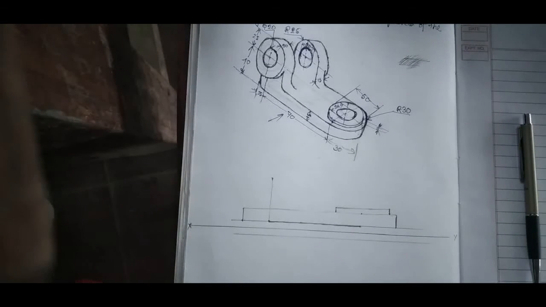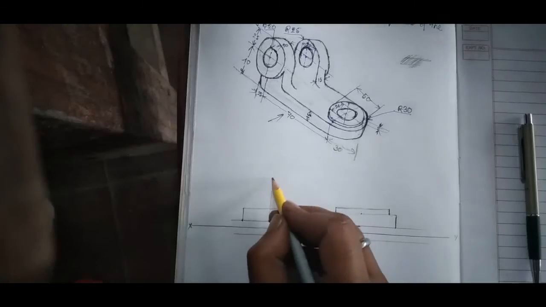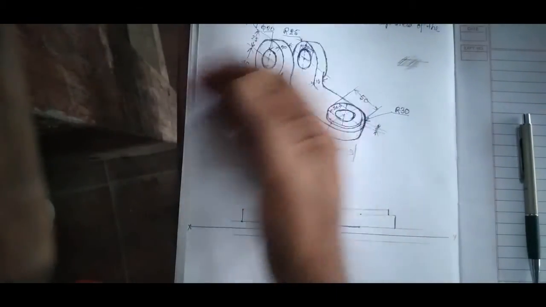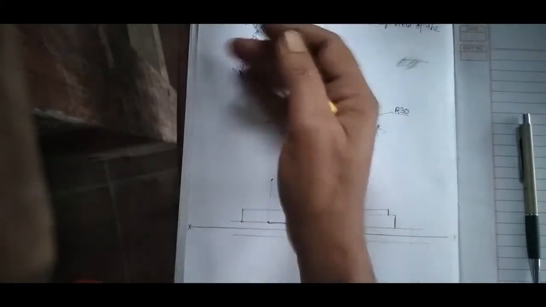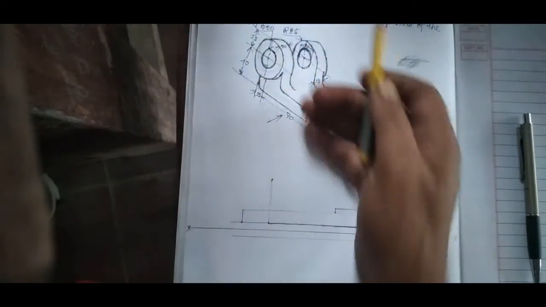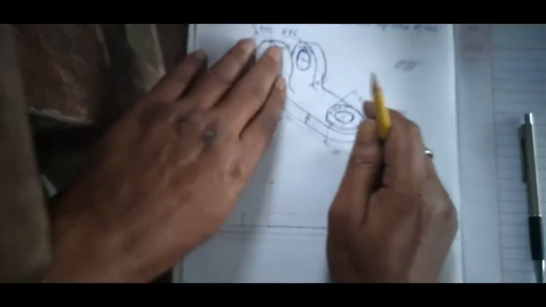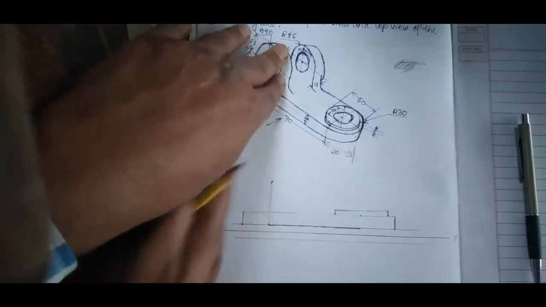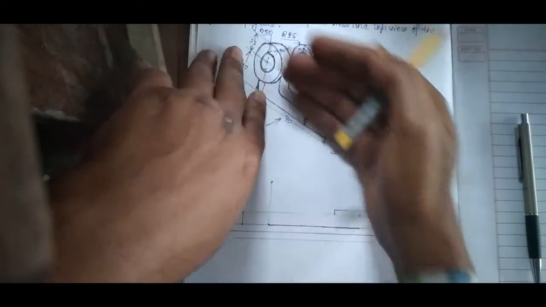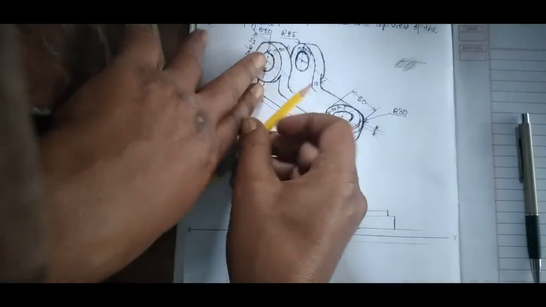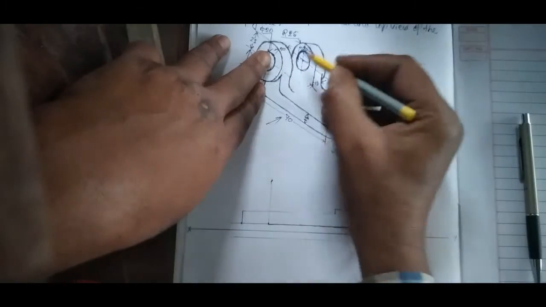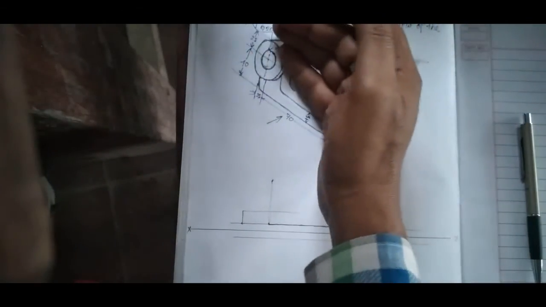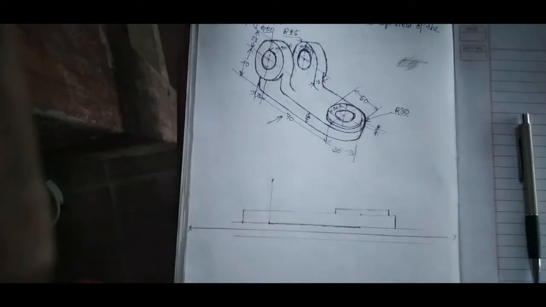Now we can see from this center that this portion is removed, and we have to remove it in our front view. If we remove this portion, then we can see the back circular portion from the front. If this portion is not here, we can directly see that portion from our front view, because it is a full sectional front view.